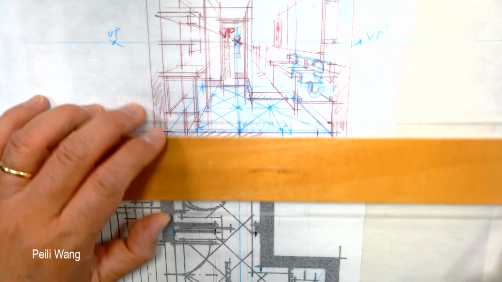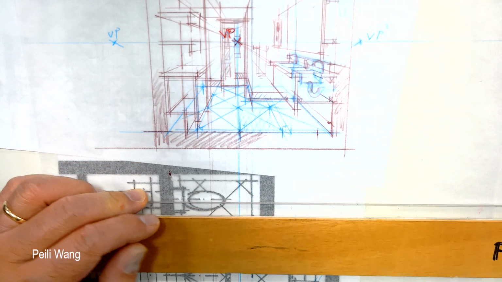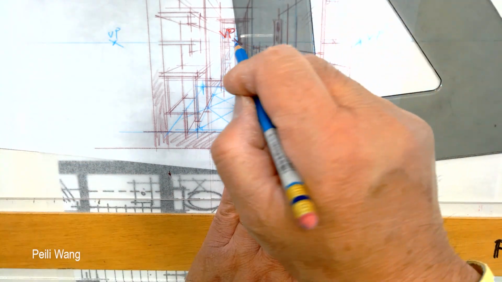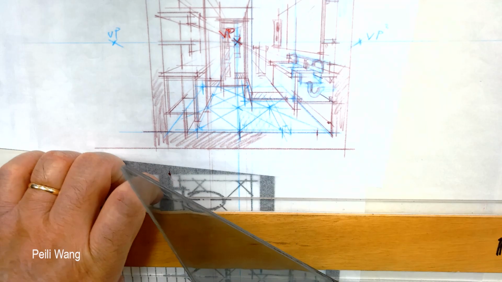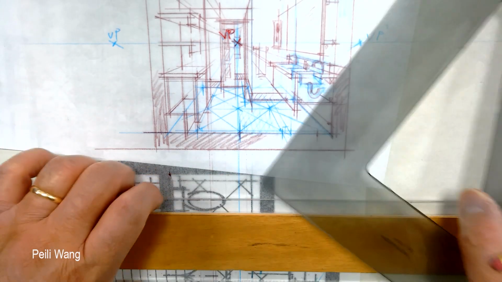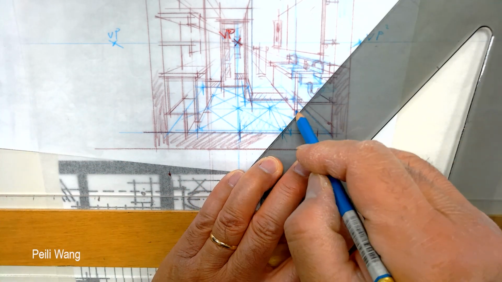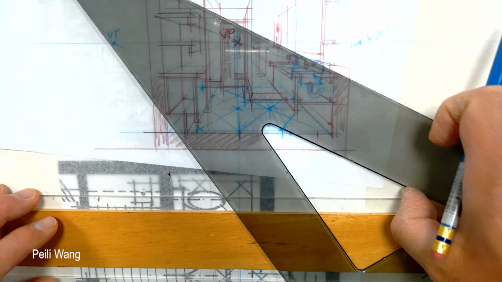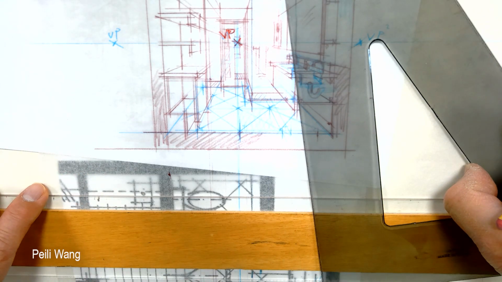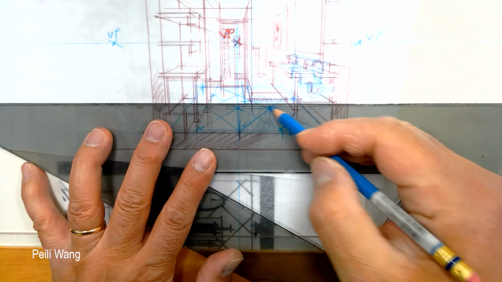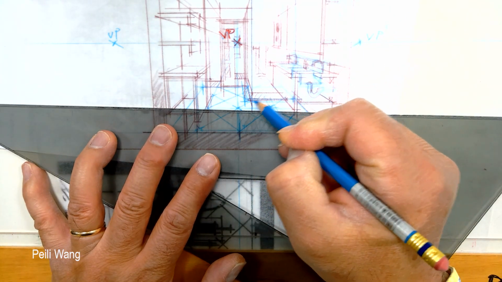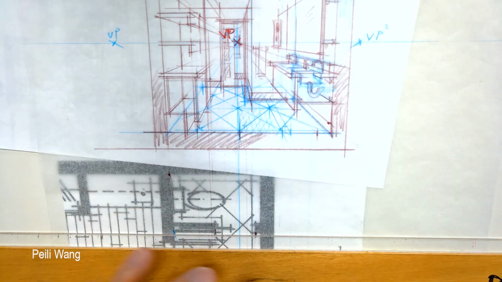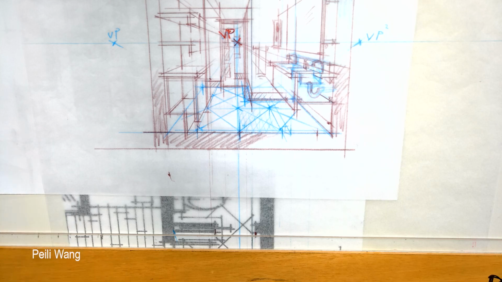I get a border. Border. I get a border. Yep. Okay, so right now, pretty much the pencil drawing is just like this. I think that's enough. Pencil drawing.